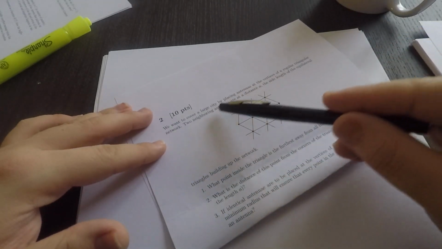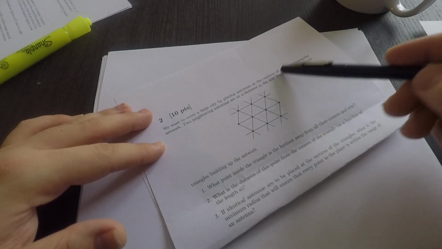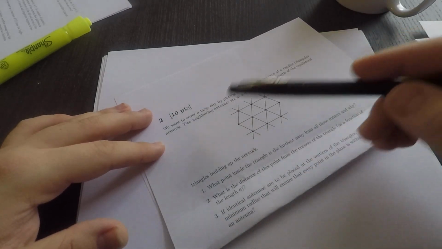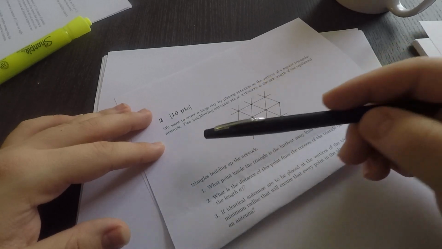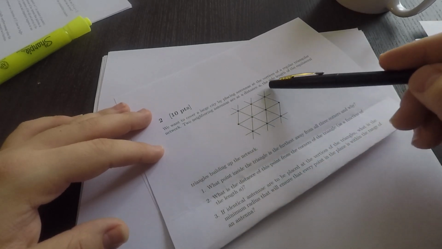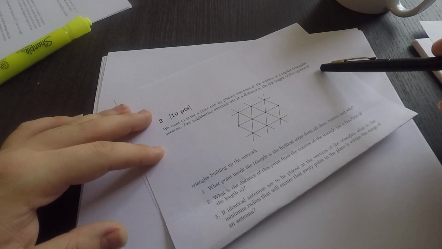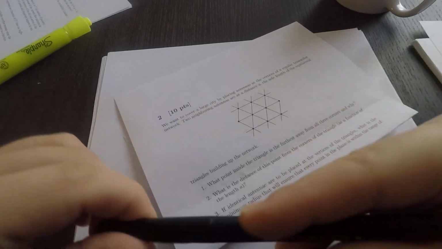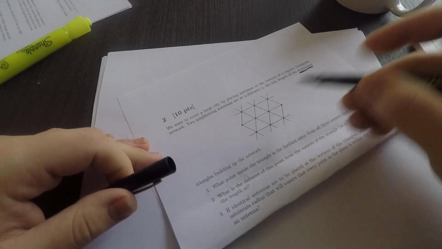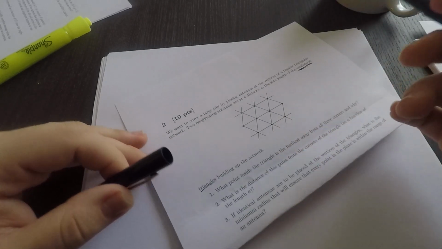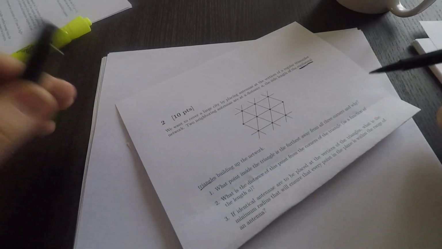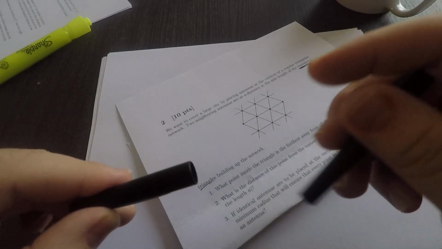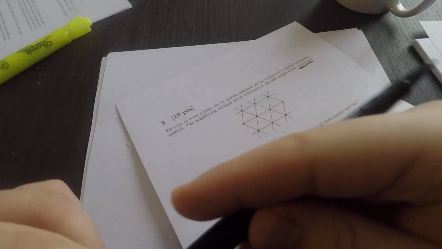We want to cover a large city by placing antennas at the vertices of a regular triangular network. So we have a triangular mesh network here. Two neighboring antennas are at a distance of A, the side length of the equilateral triangles building the network. So now we know that it's an equilateral triangle building the network. What point inside the triangle is furthest away from all three corners and why? Well, that would be the centroid by definition, right?